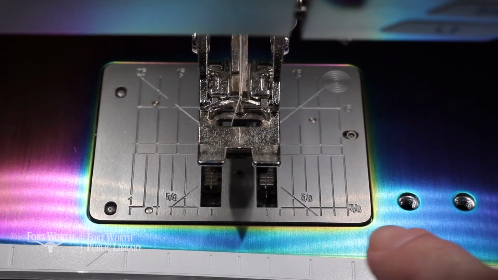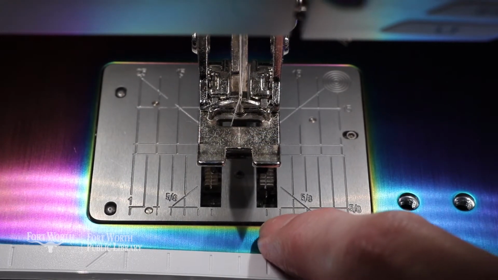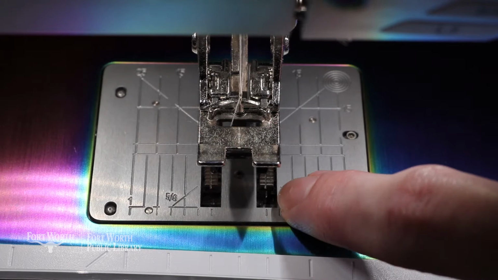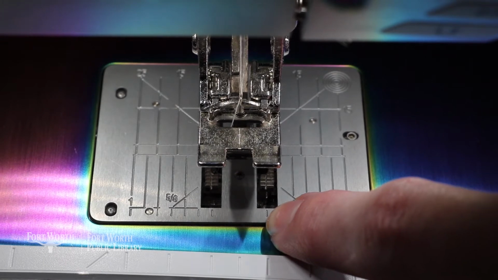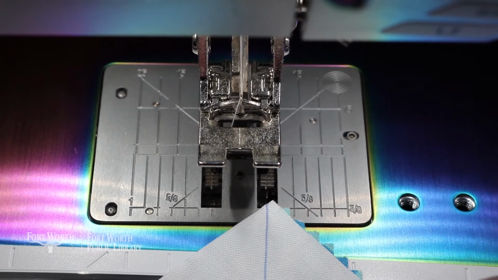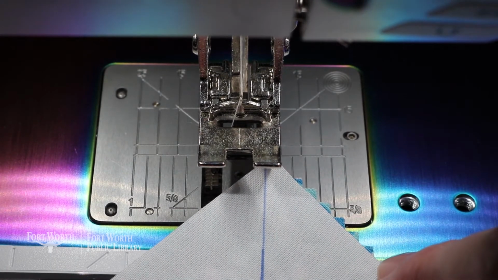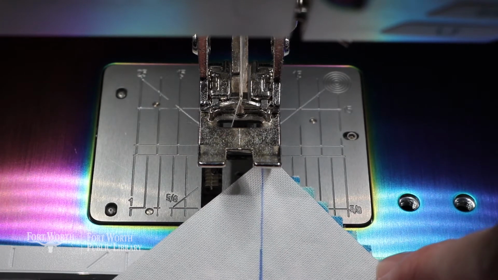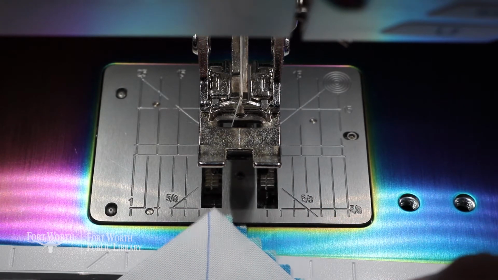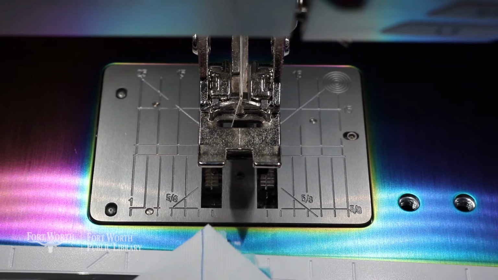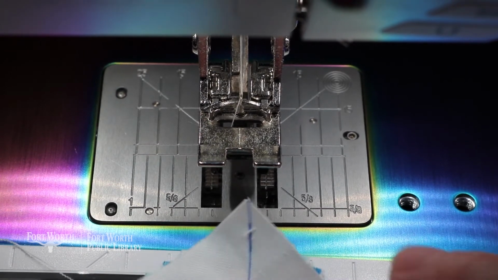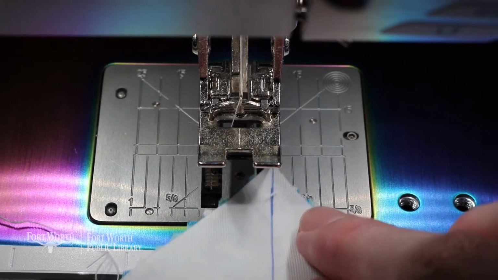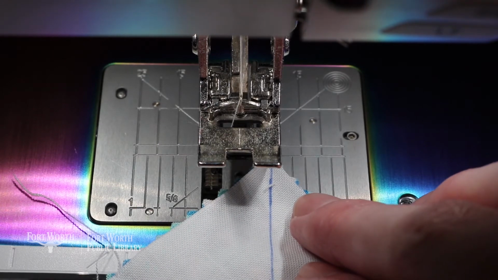So looking on my machine here, this line, which is getting ready to go into our feed dogs, is my 1/4 inch. So I'm going to line up my blue line with that 1/4 inch, and I'm going to sew on one side, and then when I come back, I'm going to sew on the other side. Or if you just flip it around, you can use the same one to get the other line done. So we're just going to push it through just like this.